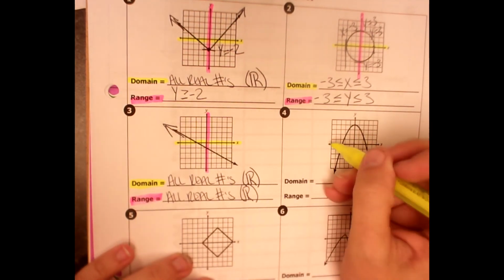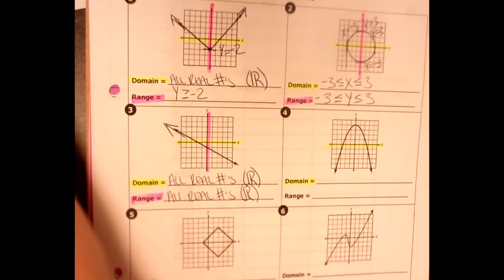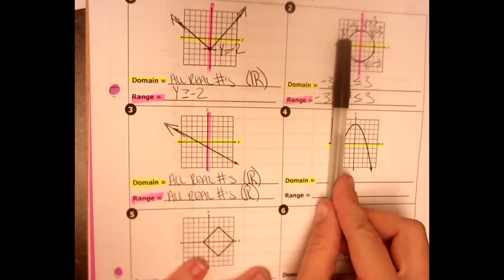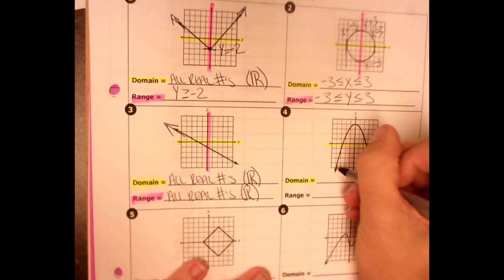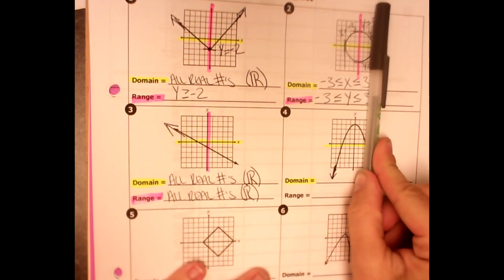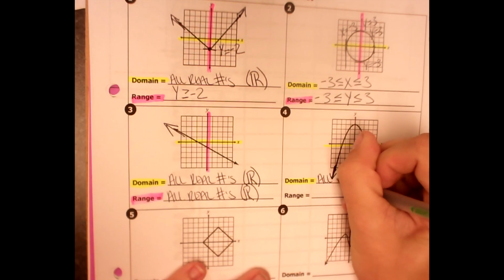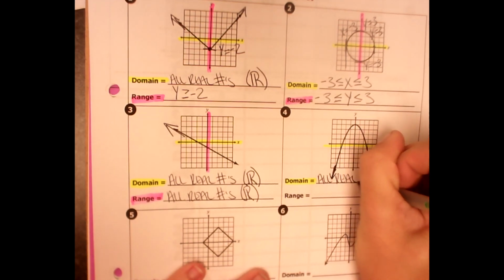If we look at number 4, our domain is all the x values. We're going to scan our pencil left to right. This arrow continues to negative x infinity, the arrow means it's going to keep going. So our domain is once again all real numbers.